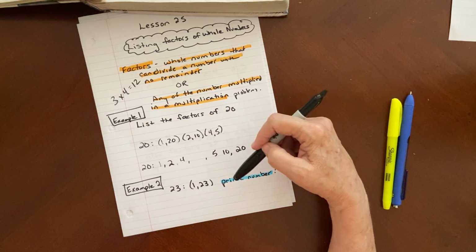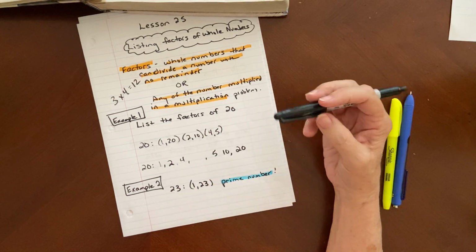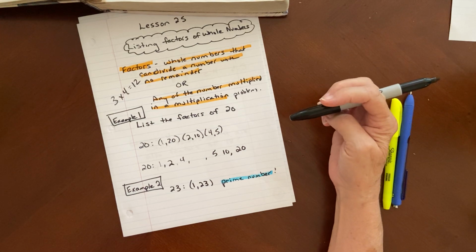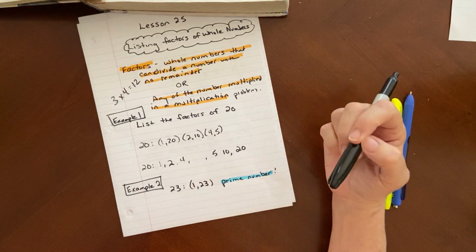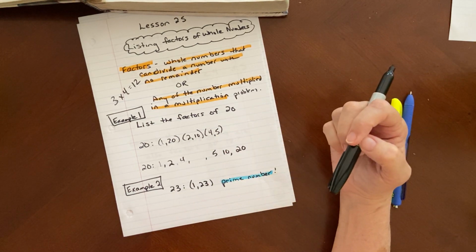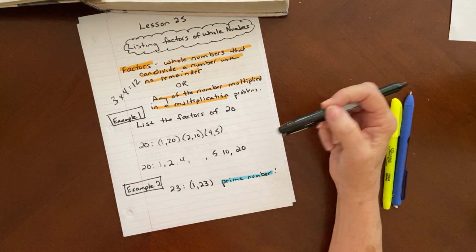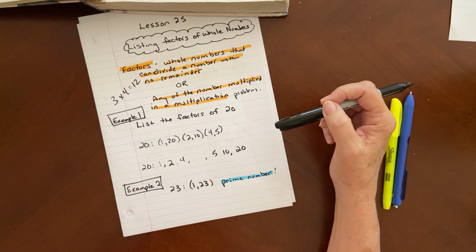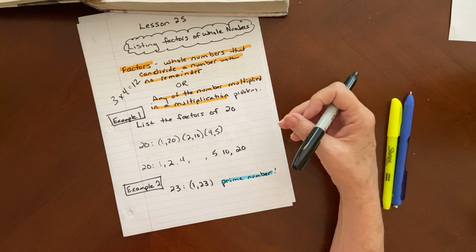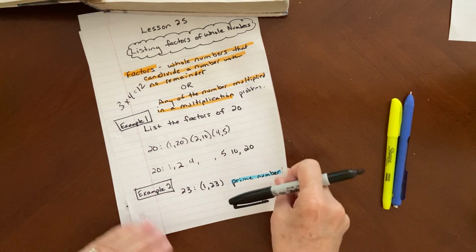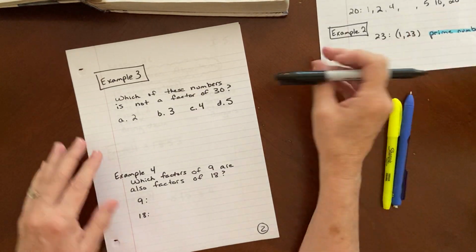Okay, so what about example 2? It says list the factors of 23. Well, the only factors of 23 are 1 and 23. So it's actually a prime number. It means it only has a pair of factors, that 1 and itself. So I don't have any more factors of that, do I? So that's easy.